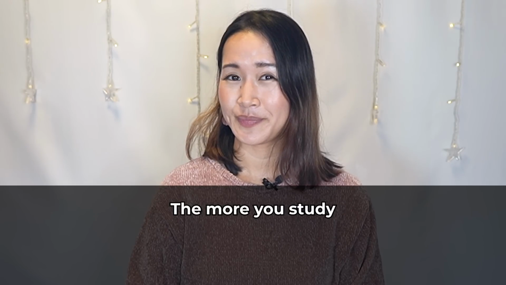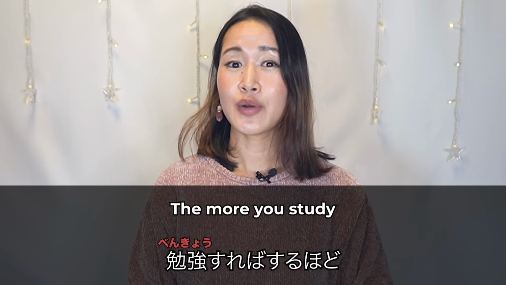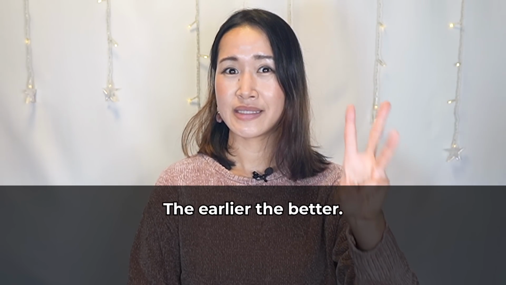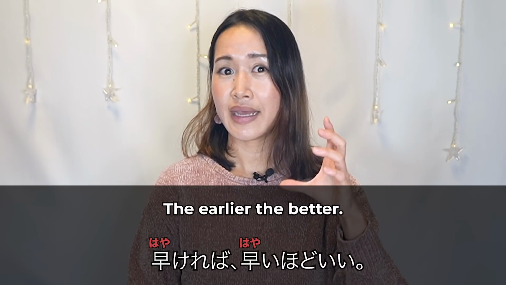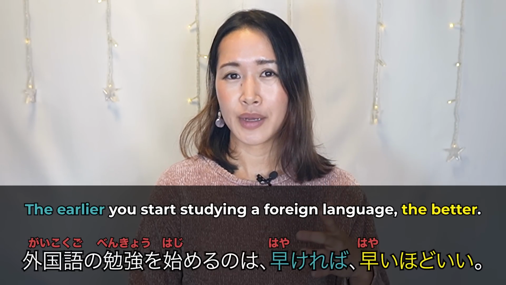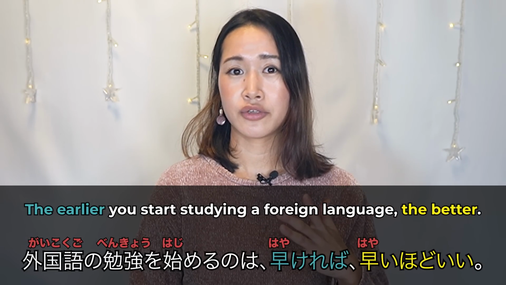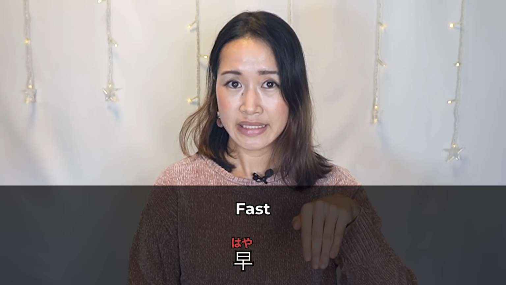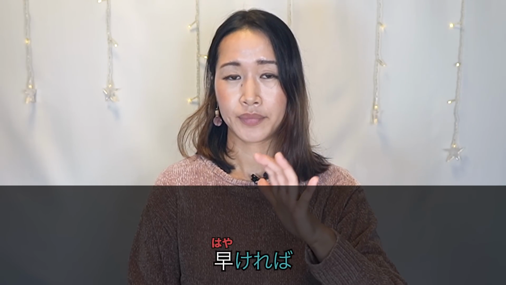So whenever a verb has する, you don't have to repeat the same word. So for example, how do you say the more you study, 皆さん? It's 勉強すればするほど. So you don't have to repeat 勉強 twice. Okay, so you can also use adjectives with this sentence pattern. For example, how do you say the earlier, the better? How do you think you can say it? It's 早ければ早いほどいい. For example, 外国語の勉強を始めるのは早ければ早いほどいい. So 早い is an い adjective, and when it's an い adjective, you can omit い and add ければ. So it's 早ければ早い.